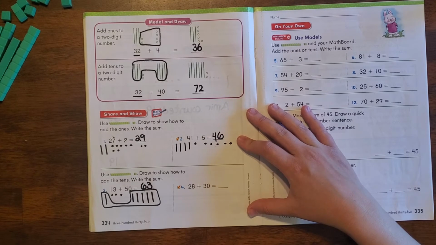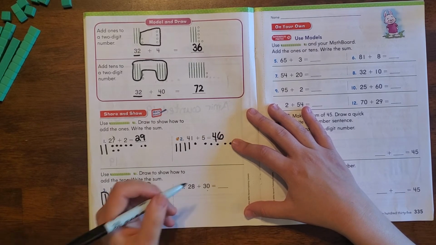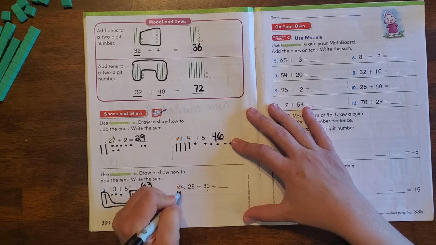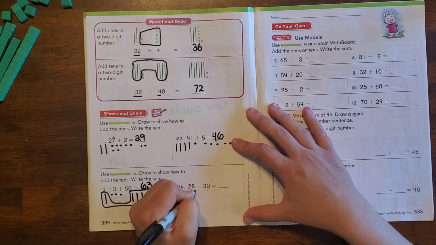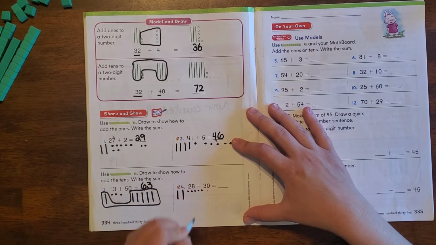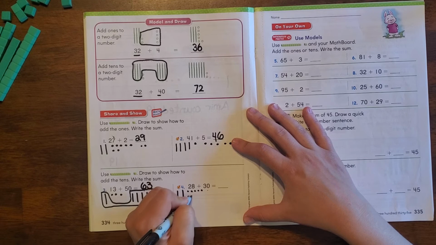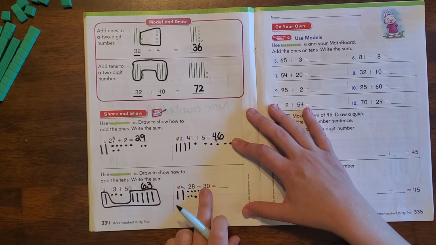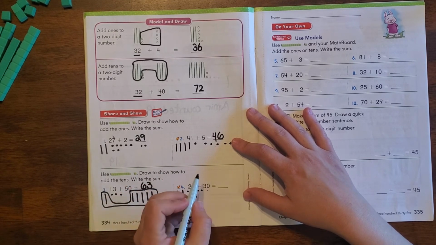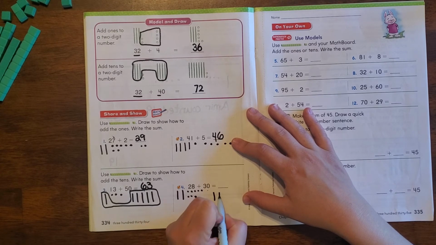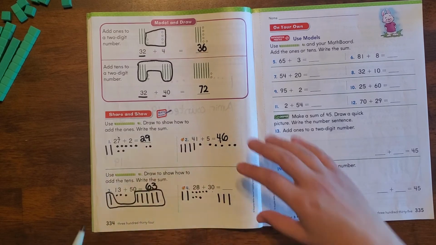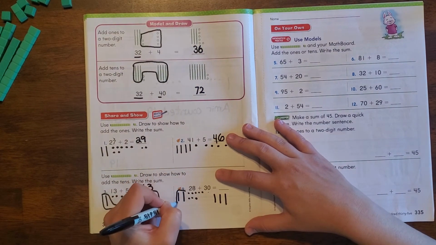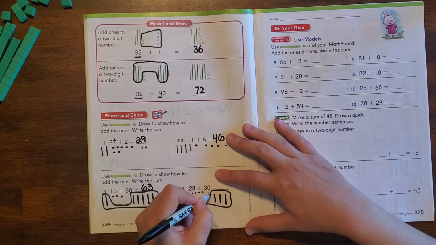So last one we'll do together. 28 plus 30. So let's do sticks and dots for the number 28. 10, 20, 21, 22, 23, 24, 25, 26, 27, 28, plus 30 more. So we'll do sticks and dots for the number 30. 10, 20, 30. Now, of course, we have to add the 10s first. So I'm just going to have a big old circle around my 10s.